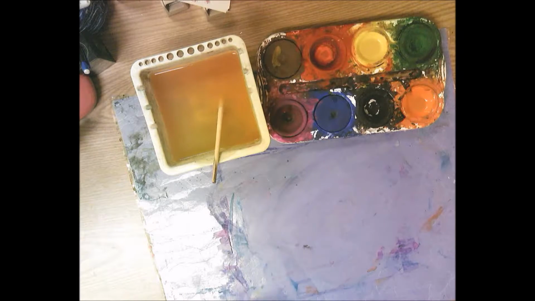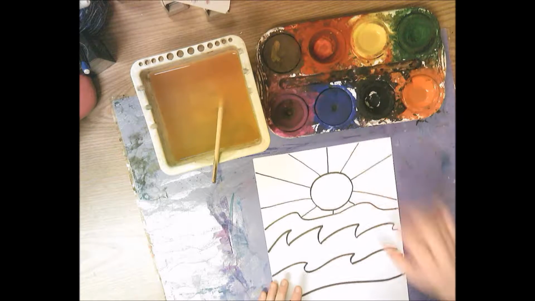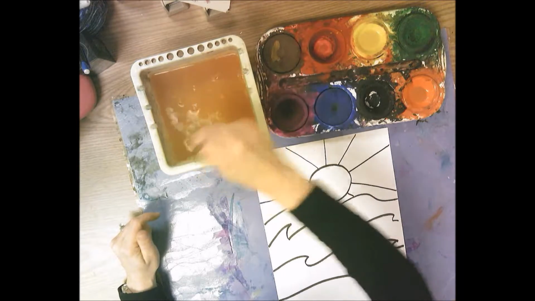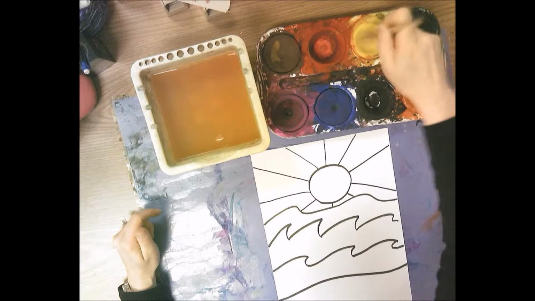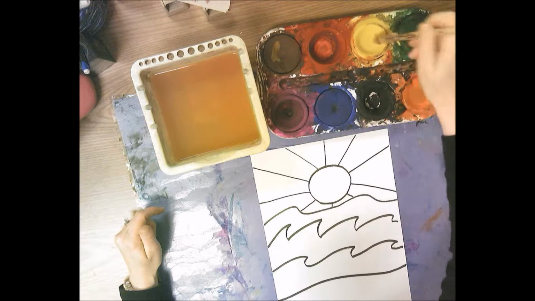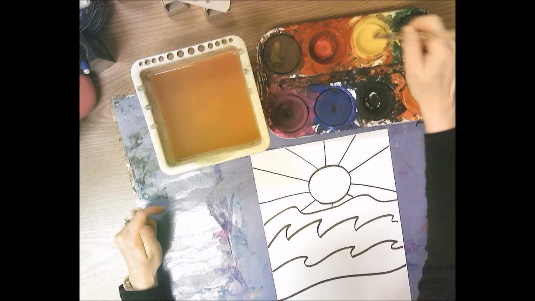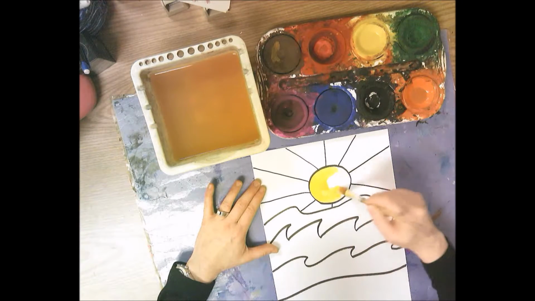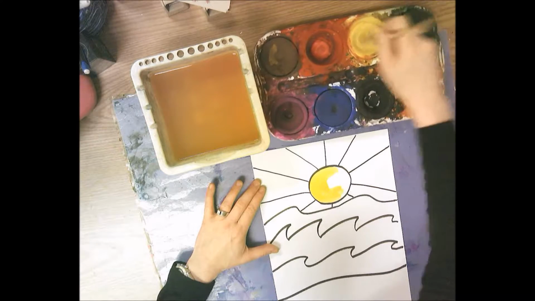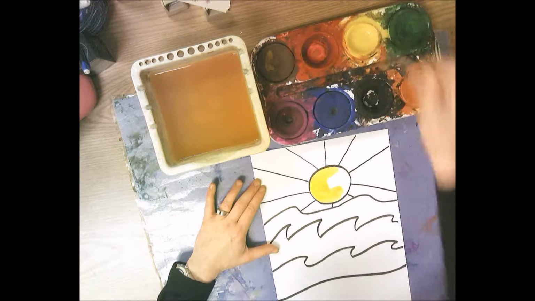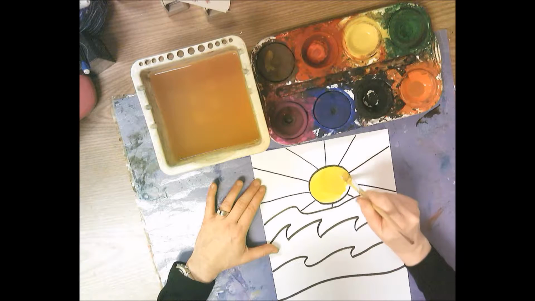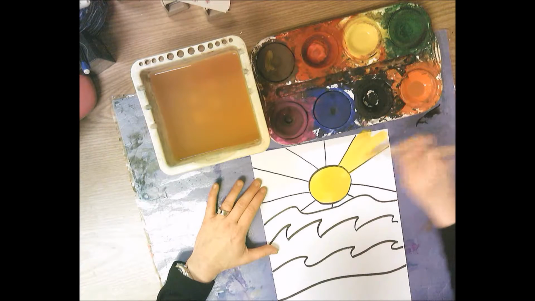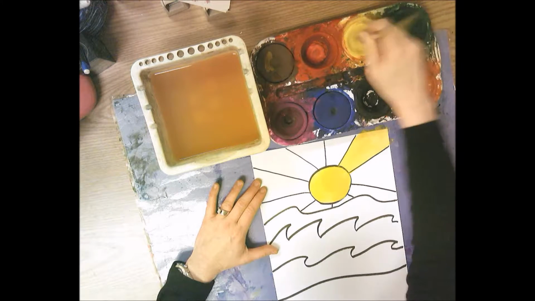Okay, so now I'm going to paint my seascape. So I need to get my paintbrush clean, and I'm going to paint the sun yellow. Now with temper cakes, if you use a lot of water and a little bit of paint, it'll look more like watercolor. But if you swirl around quite a few times with your wet paintbrush and you get a lot of paint on your paintbrush, then it's a nice dark solid color that you can't see through. And I'm going to paint every other ray yellow.